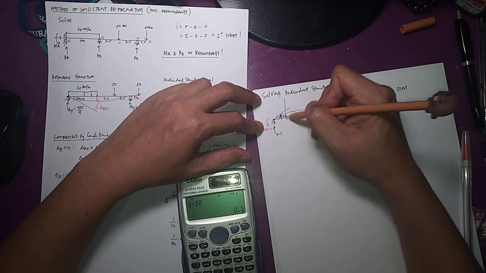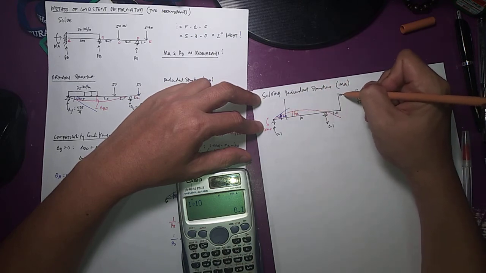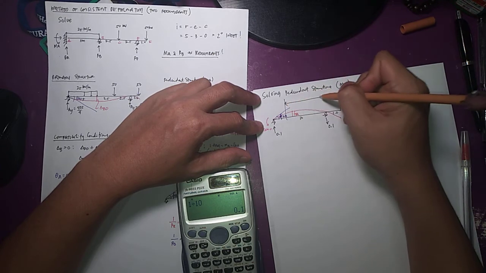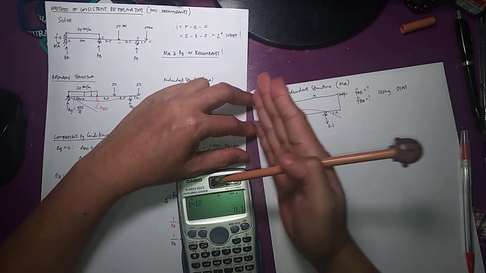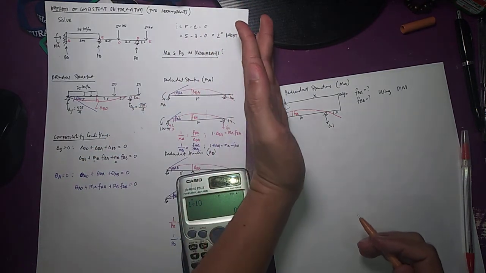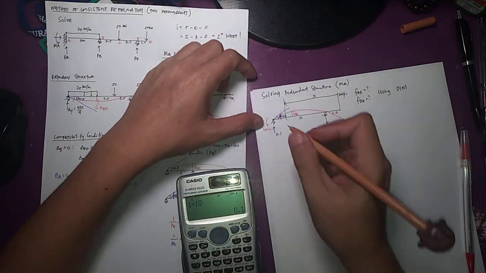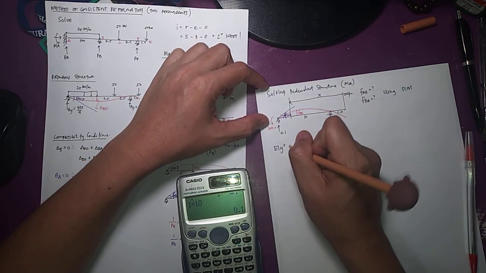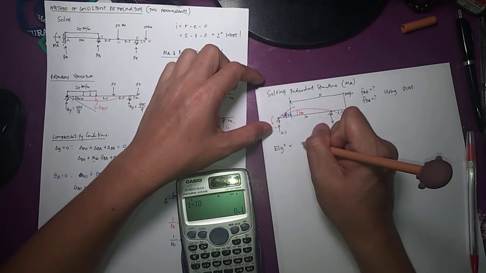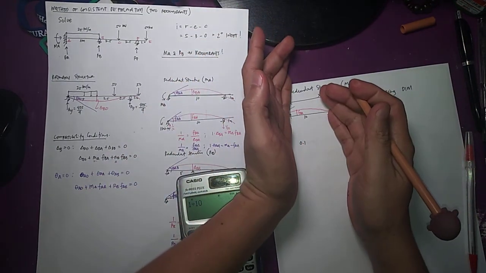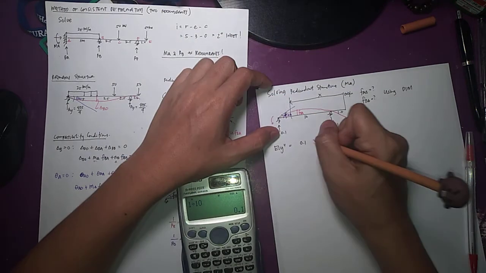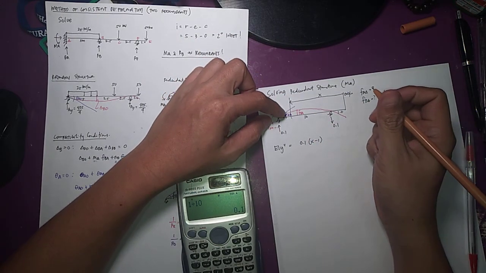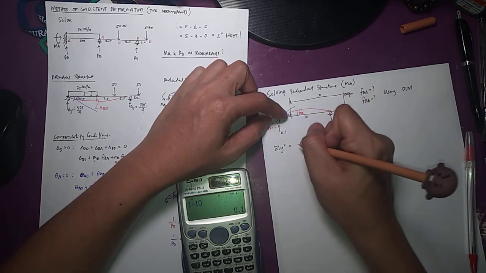So I will consider my origin again here, and my x ranges from 0 to 11. I'll be considering the right segment. If I write the moment equation, EI y double prime is 0.1 times the distance x minus 1, and that is clockwise, so that's negative.